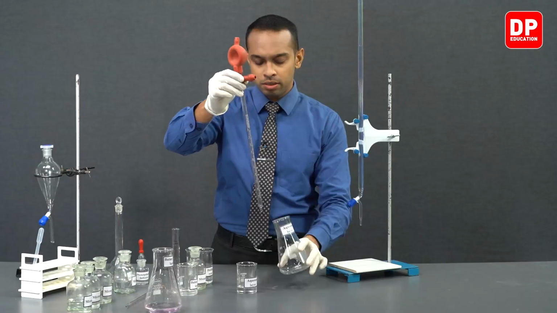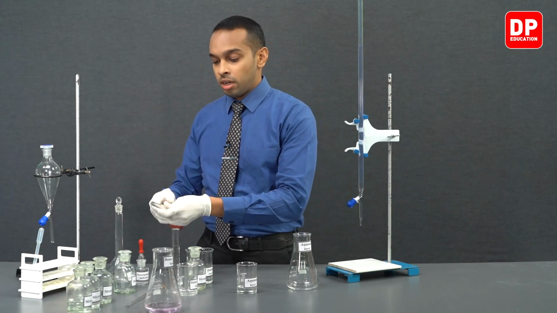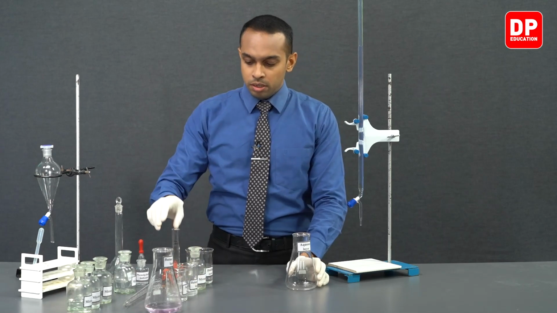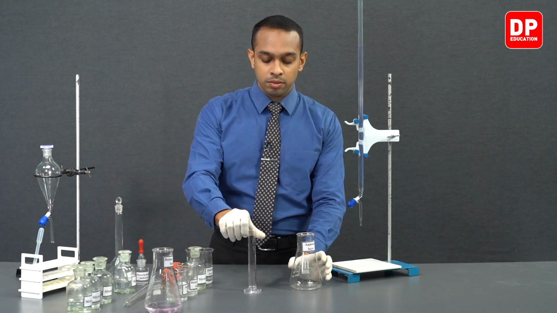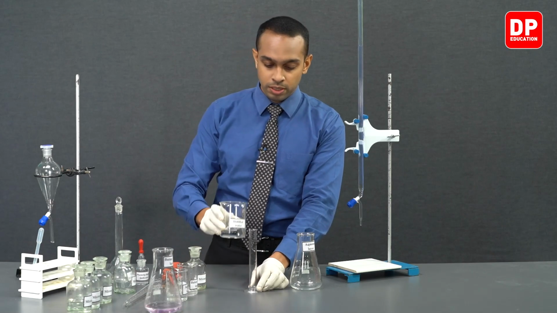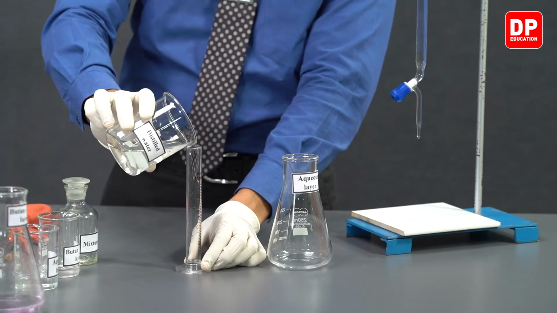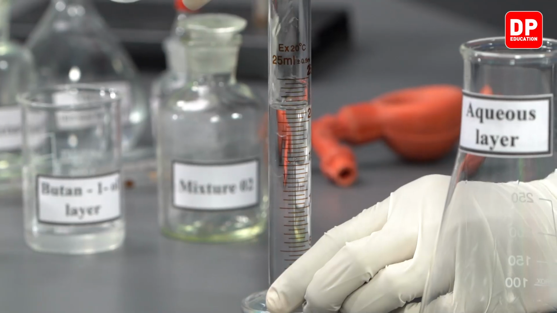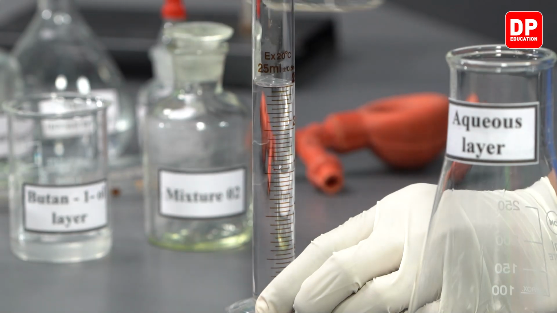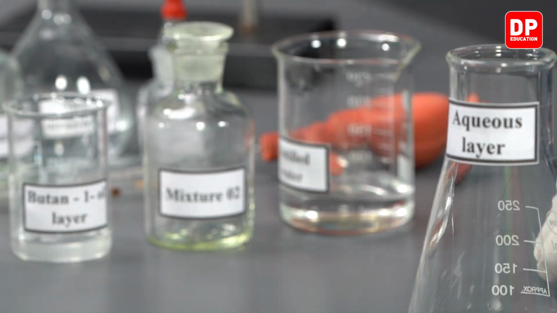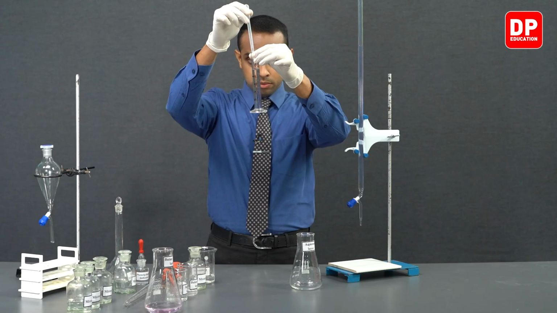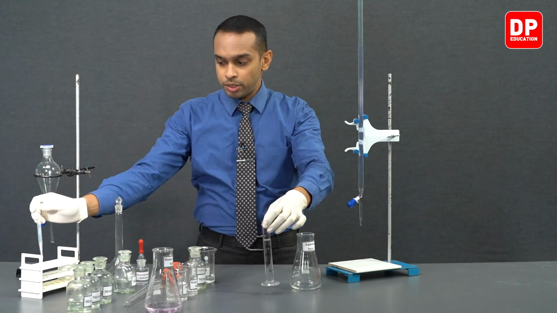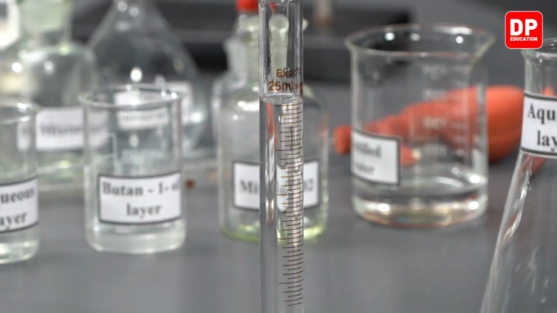Now we have transferred our aqueous layer into the titration flask. Then, like we did in the previous steps, we have to measure 25 milliliters of distilled water. Now we have measured 25 milliliters of distilled water.